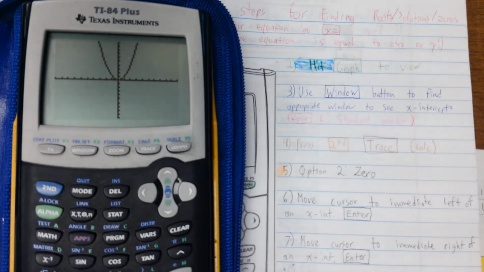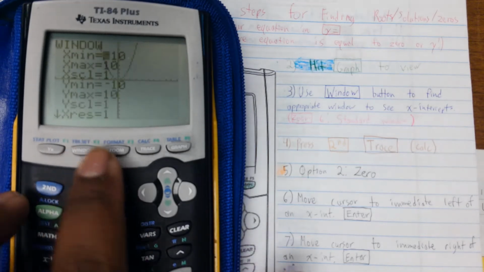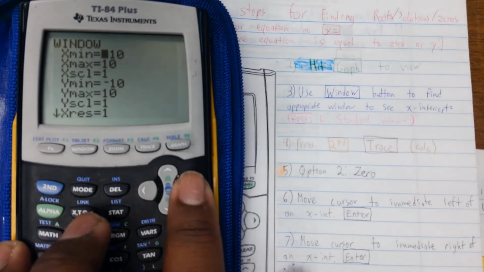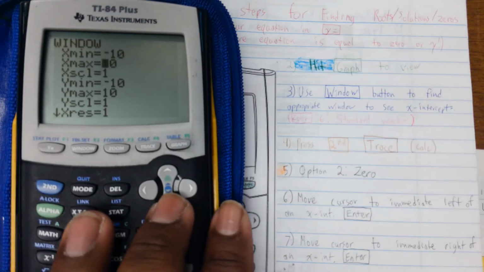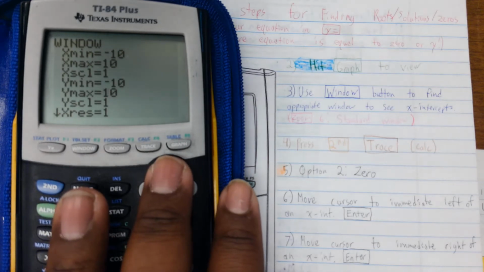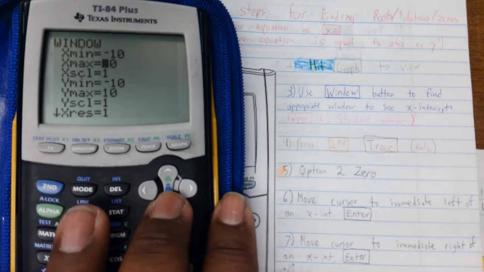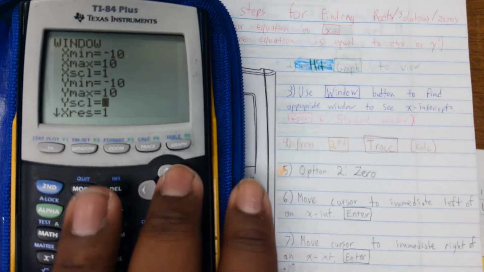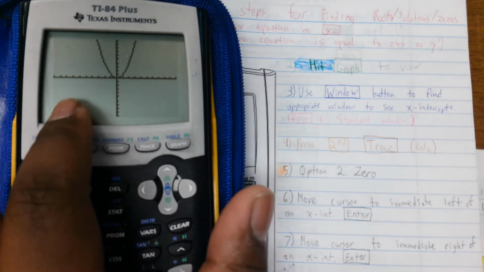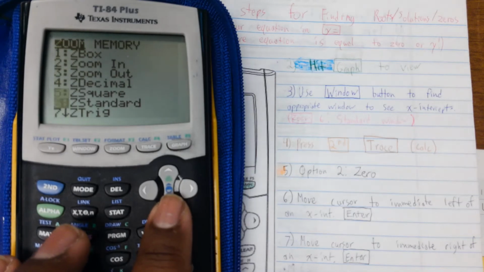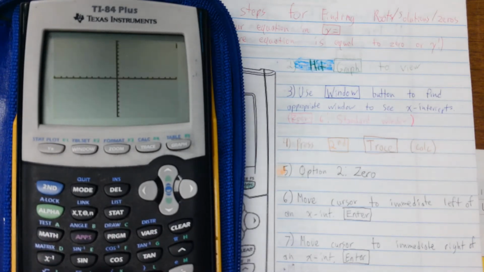Now, if we need to, we can use the window button to finagle around how much you want to see in the graph, kind of like what we did in our Delta Math the other day. So this will give us our lowest y and our highest y, lowest x and our highest x, and this is telling us how much each of those little tick marks on the graph are counting by. You can do that, or you can hit the zoom button and then pick option 6. This just gives us the same thing that we get when we hit the graph key.